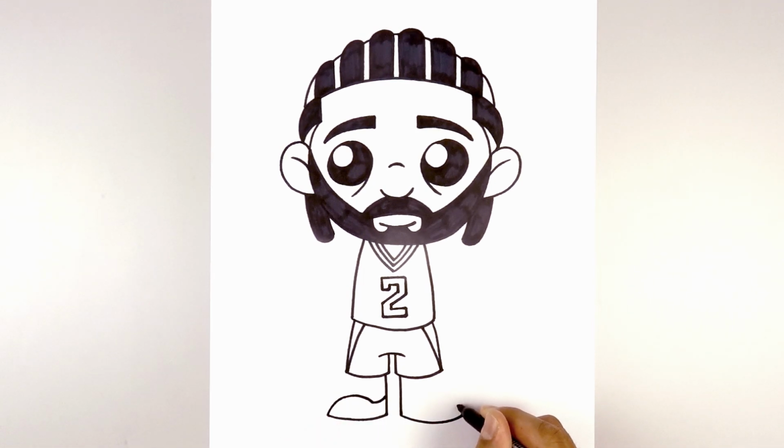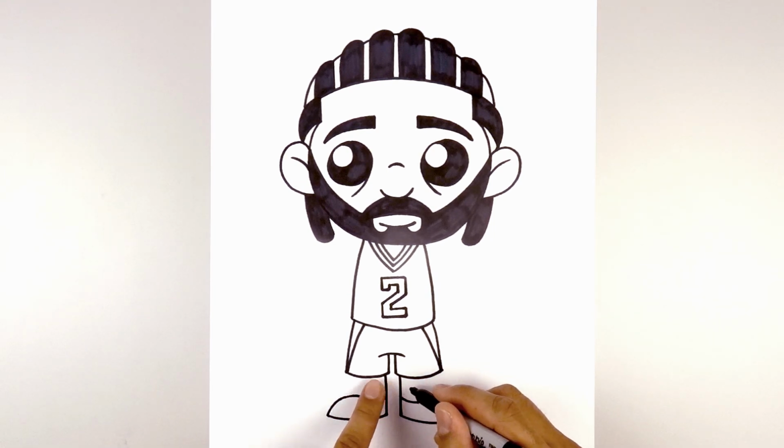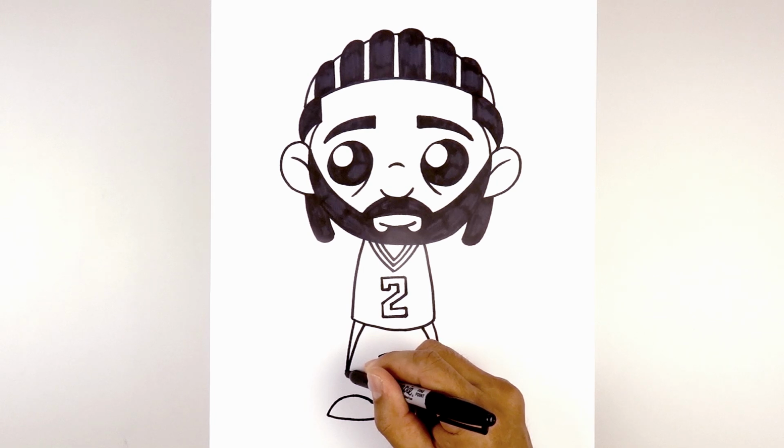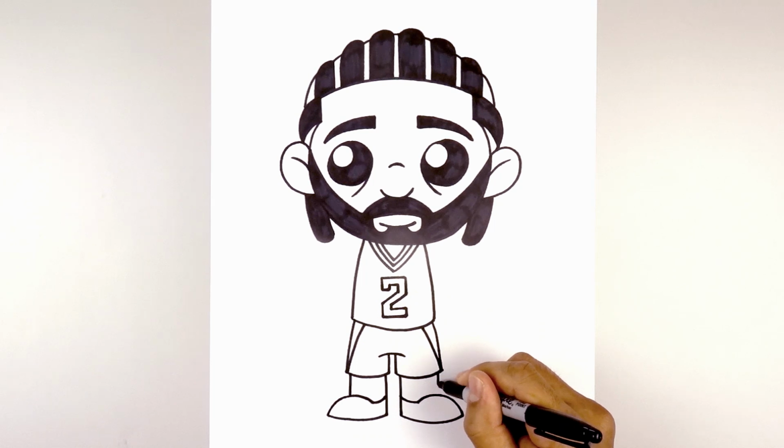From the toe, we'll curve up. Now we're going to bend that down, aiming towards the heel. And then we'll go in and then up. Let's draw on the outside of the leg. From the outside corner of the shorts, we're going to step in, draw a straight line coming down toward the top of the foot.